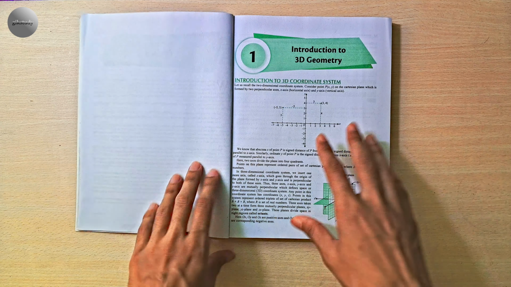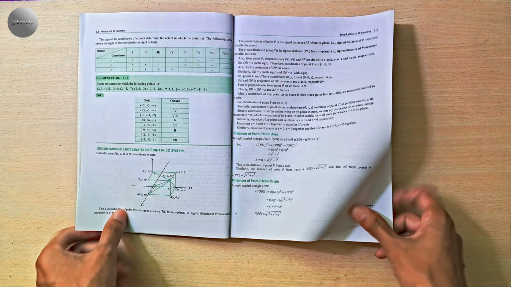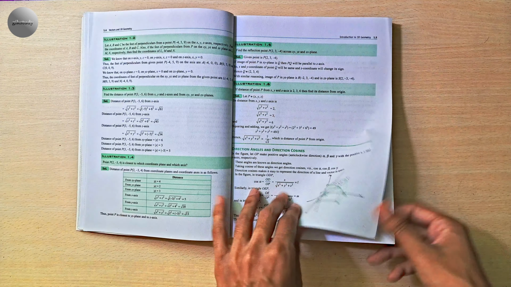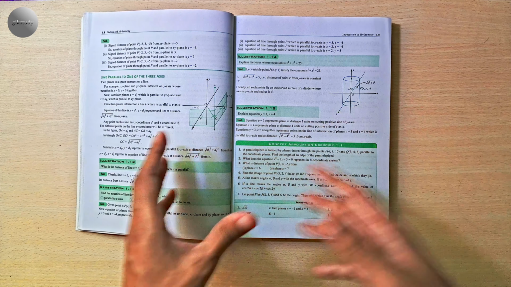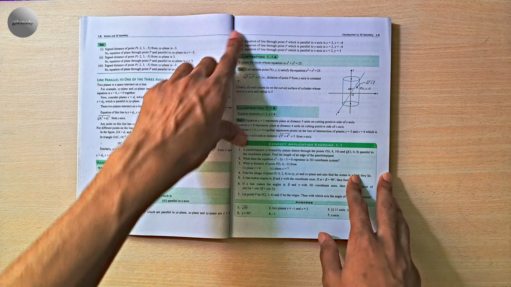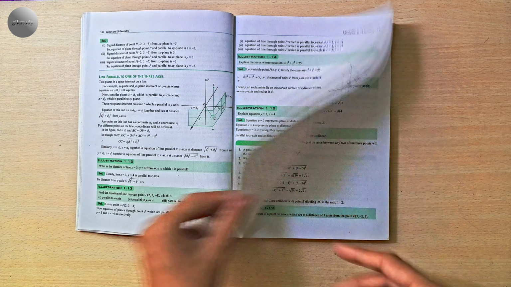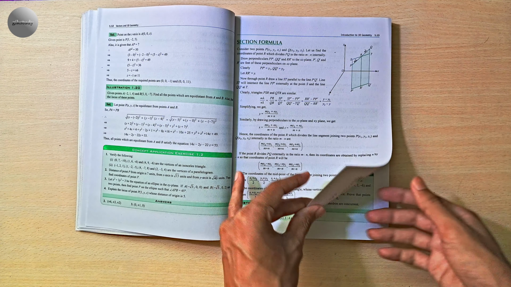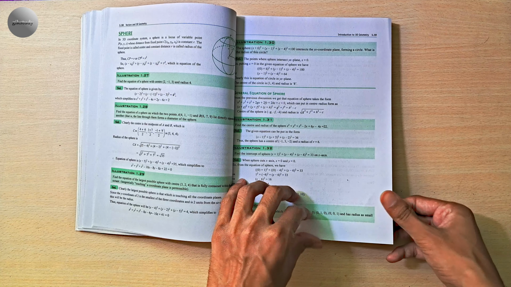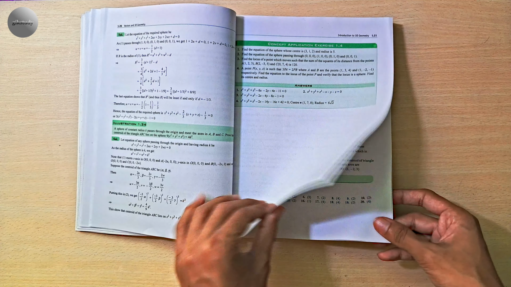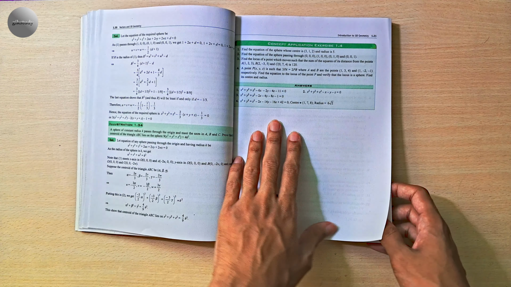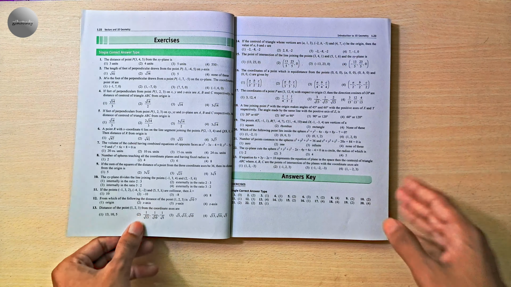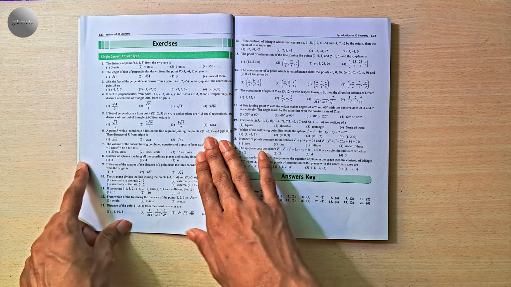If I talk about the structure of this book, first you get some theory, and then you get some illustrations like here, and again some theory and again some illustrations, and this cycle continues. Then you get some concept application exercise, and again some theory, illustration and concept application exercise, and this cycle continues till you get solved examples that are available at the end of the chapter. Well, in this chapter, solved examples are not available, but in other chapters you will find there are.